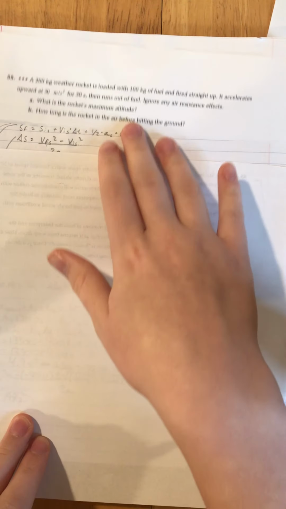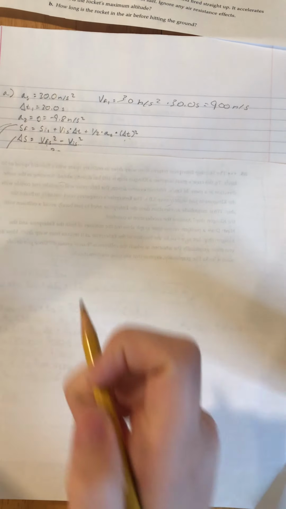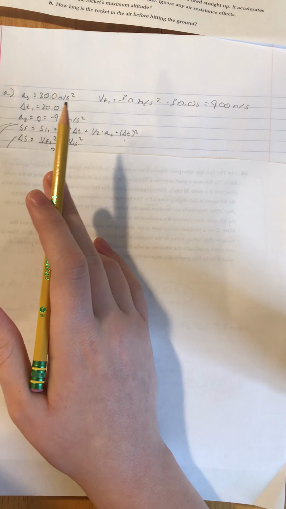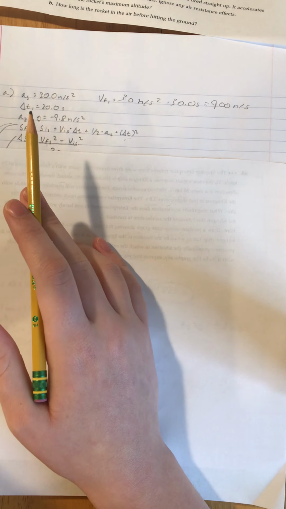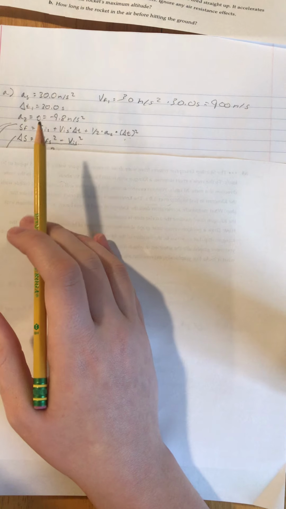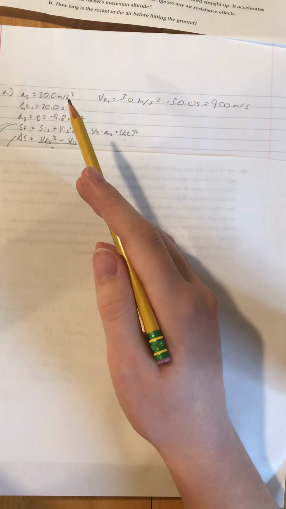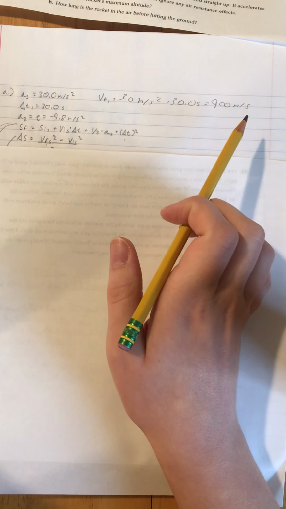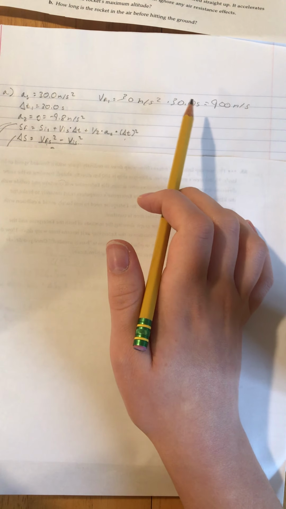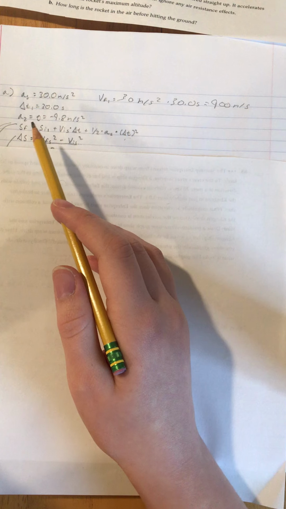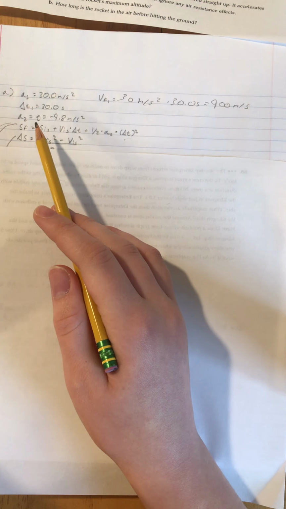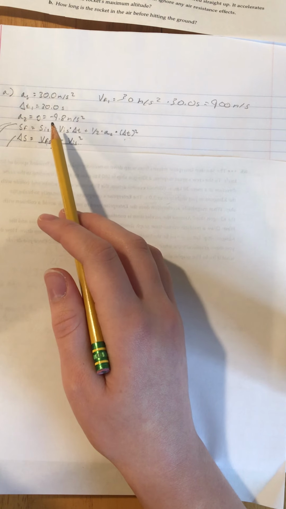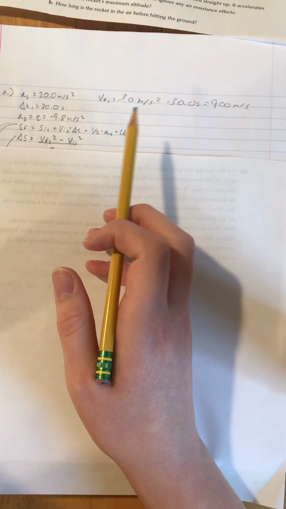Okay, so we're going to start off with what we know. What we know is that the initial acceleration is 30 meters per second squared, and the change in time initially is going to be 30.0 seconds. So we're going to use this to find the velocity of this rocket just by multiplying these two terms together, and we get 900 meters per second. And then we're also just going to note here that the second acceleration for another part of this question is going to be equal to gravity, which is equal to negative 9.8 meters per second squared.